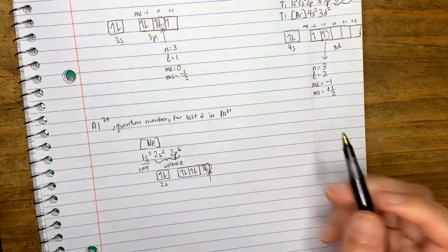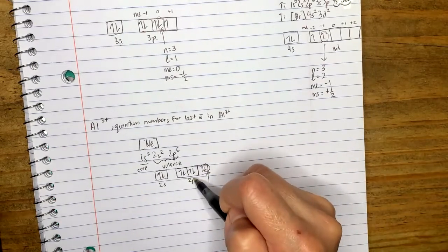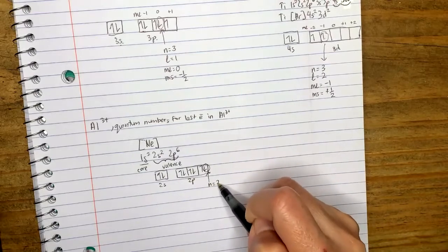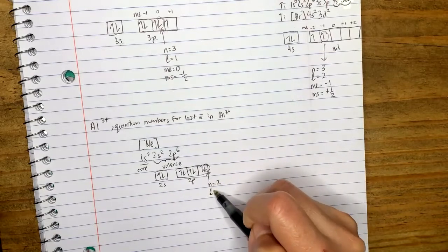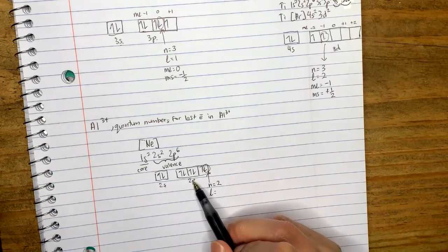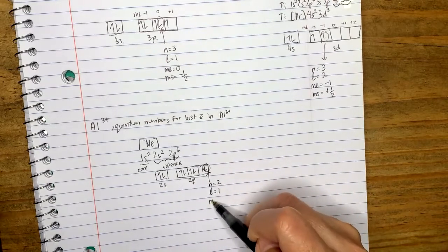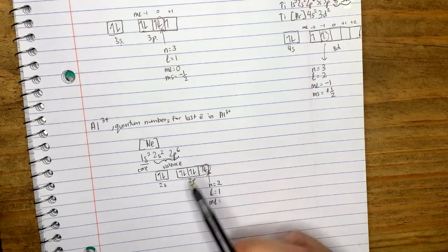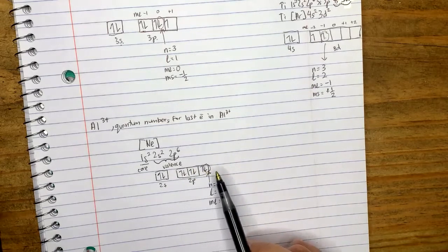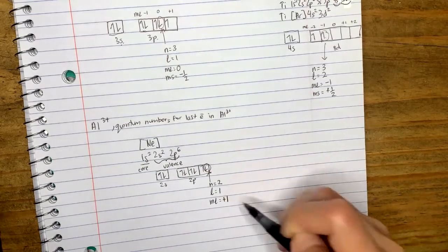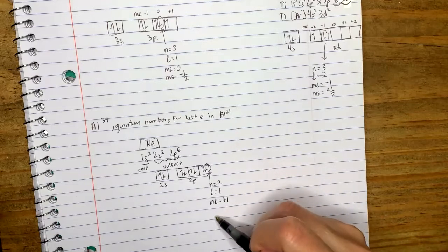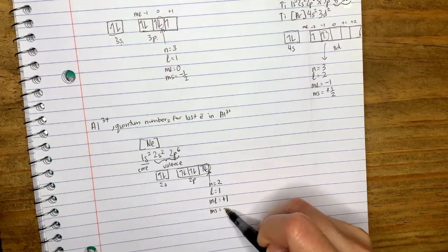We want to describe that guy. So this is level 2p, right? So n equals 2. And then l equals what? Because this is 0, this is 1. And then ML means, which one is it? It's -1, 0, or +1. It's the third one, so it's +1. And then we want to go with the MS, spin down, so it's -1/2.